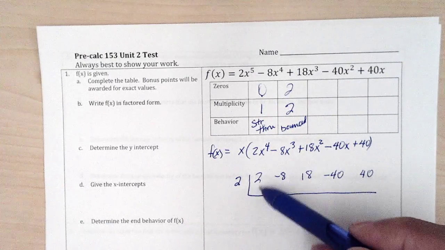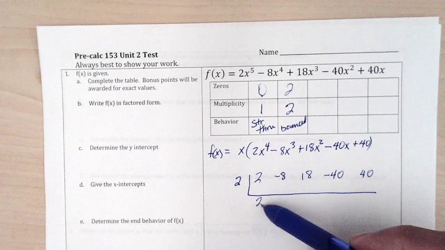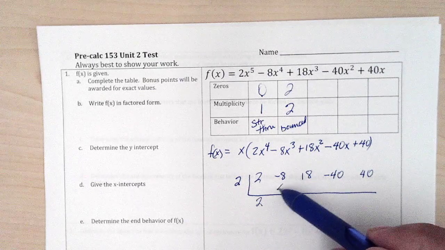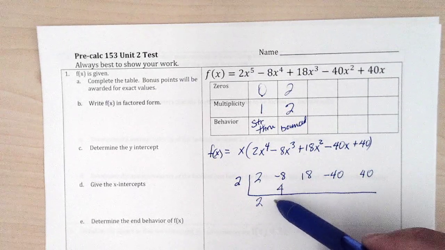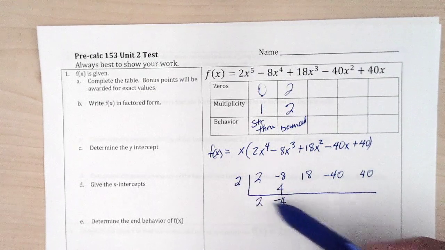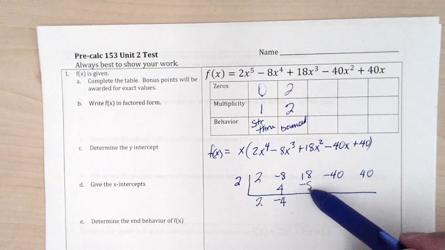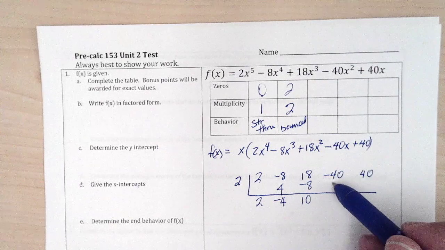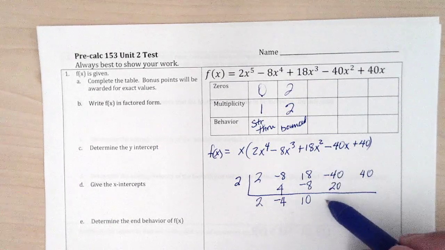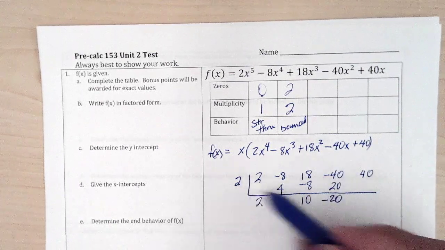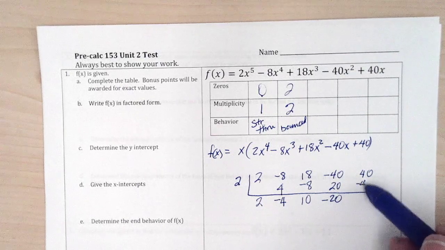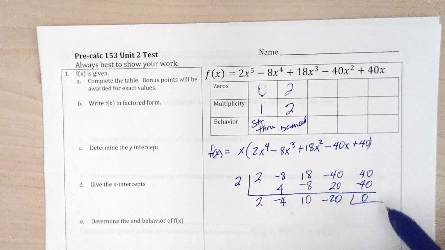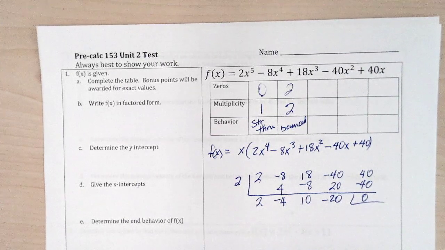And I add down, so 2 plus 0 is 2, multiply, add down, multiply, add down, multiply, add down, multiply, and I get 0. So it went in evenly.